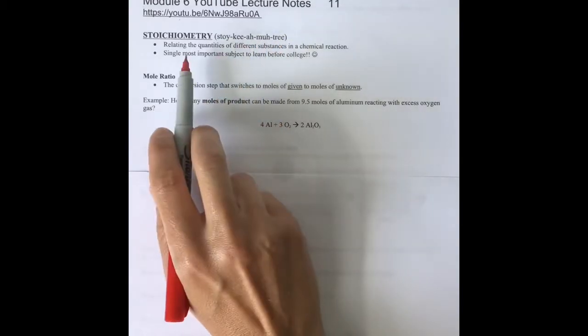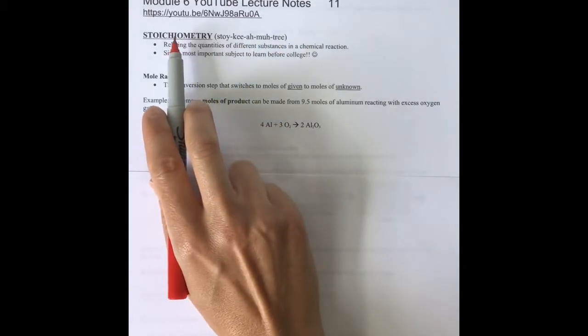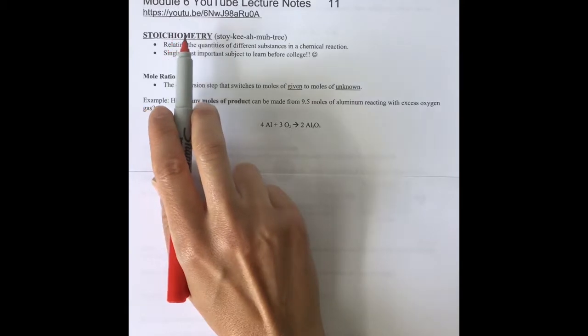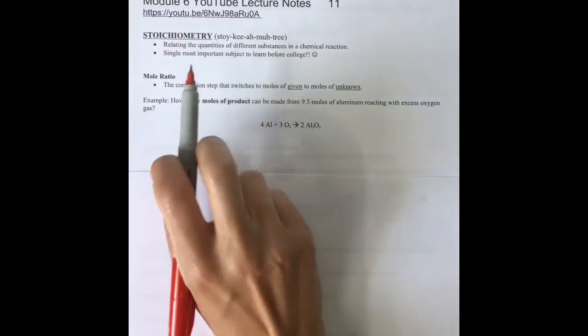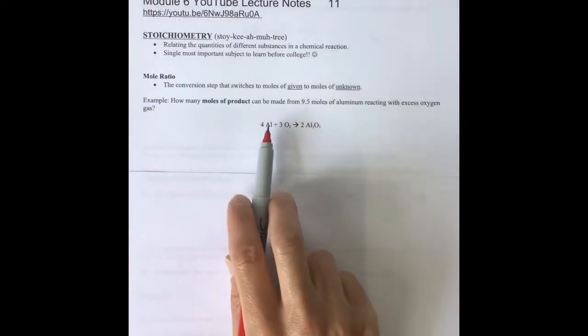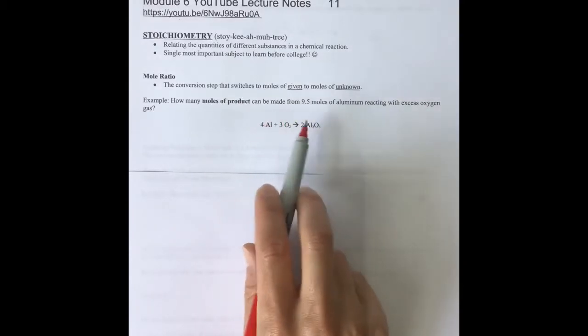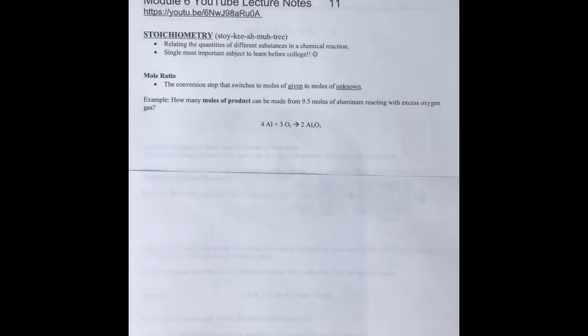Stoichiometry. What stoichiometry is, it's basically relating different quantities of things in a chemical reaction. So relating reactants to each other, relating products to each other, and being able to go back and forth between different parts of a reaction in the correct ratios.